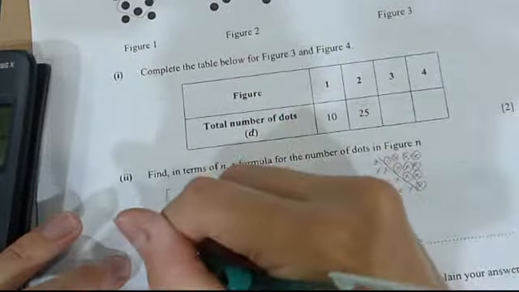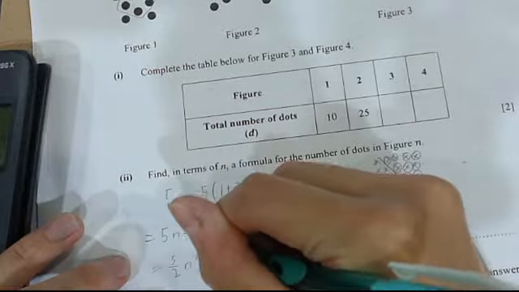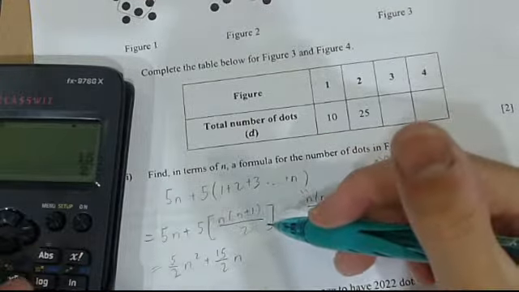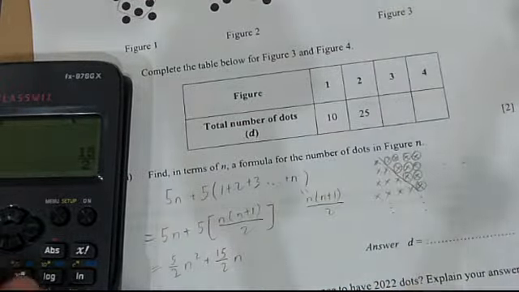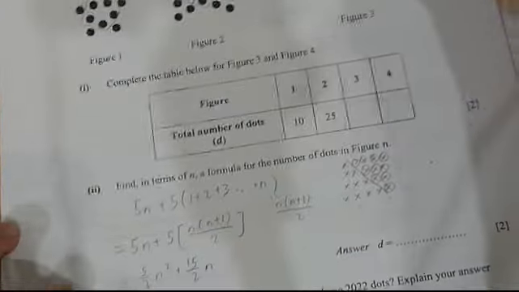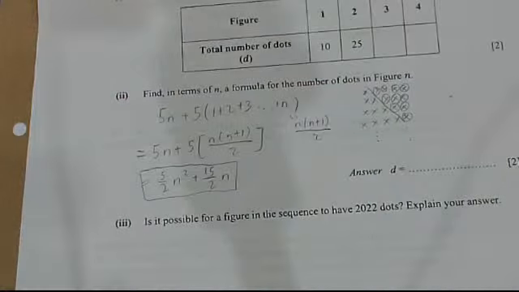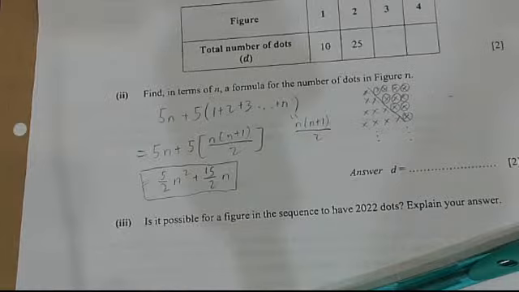You get 5 over 2n squared plus 15 over 2n. Yeah, that's the whole question actually.